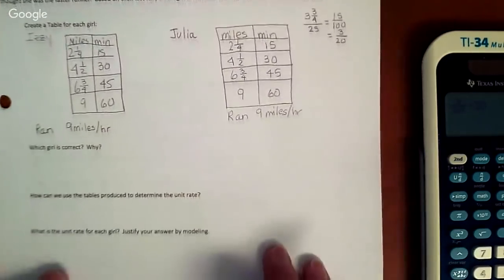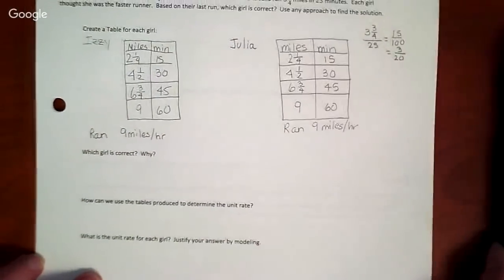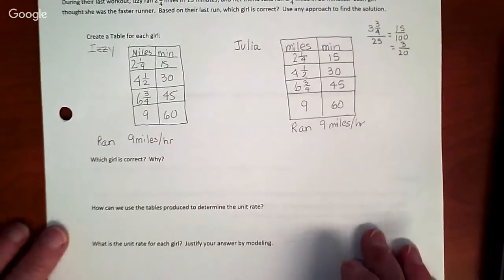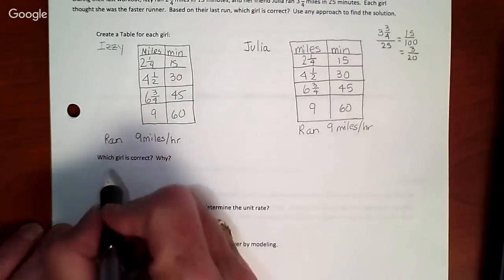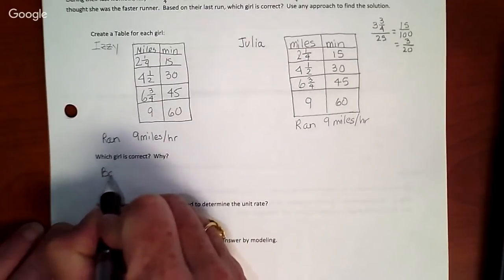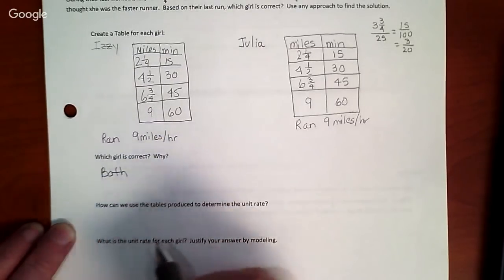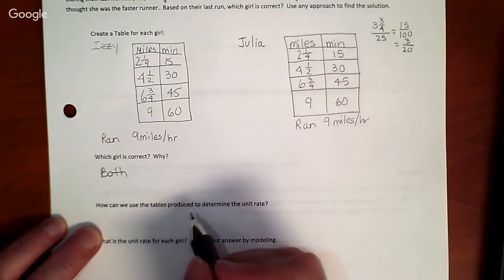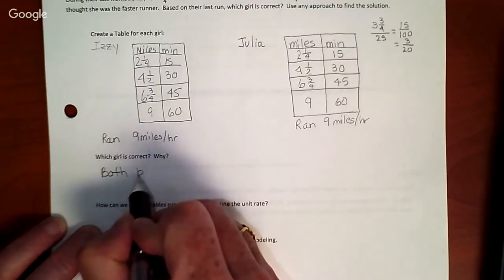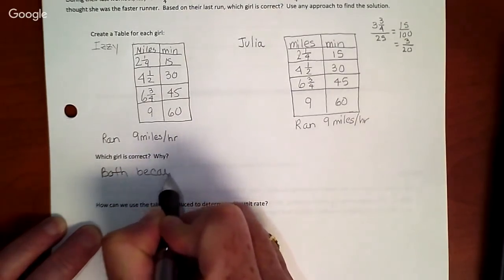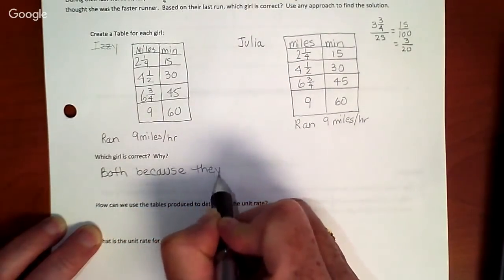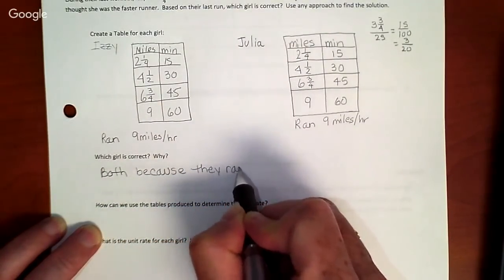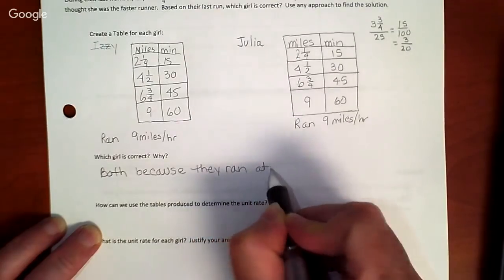So now, which girl is correct? Well, both, because they ran at the same speed.